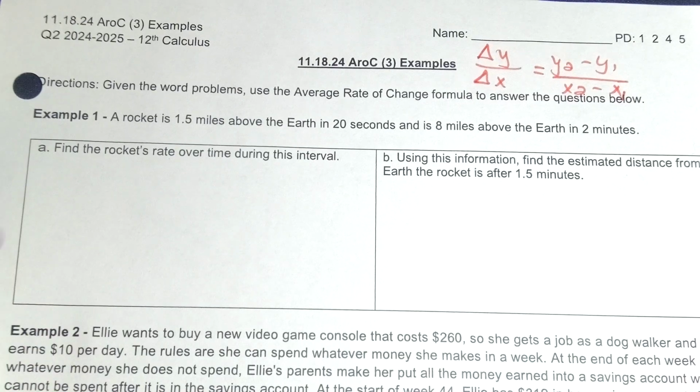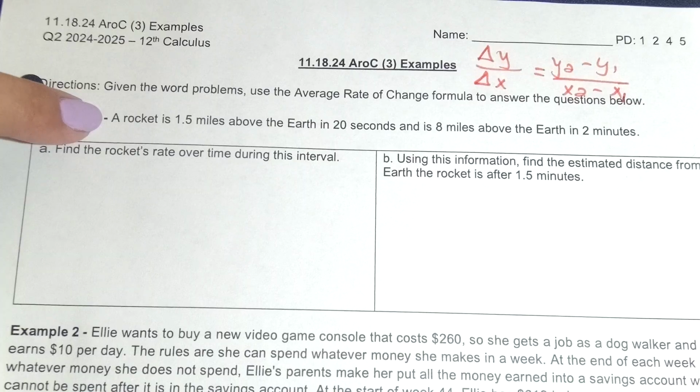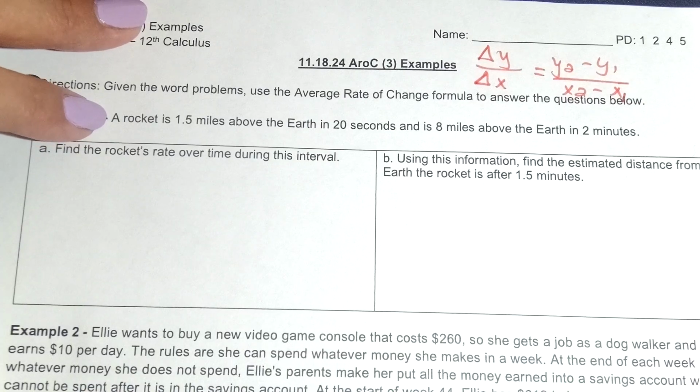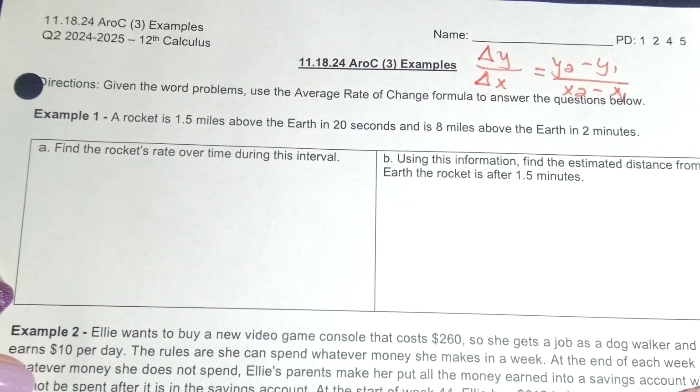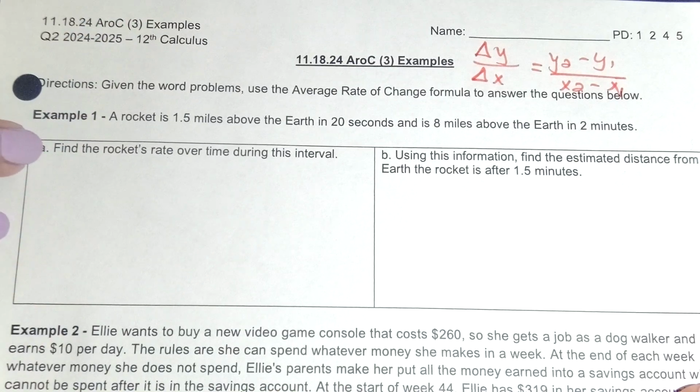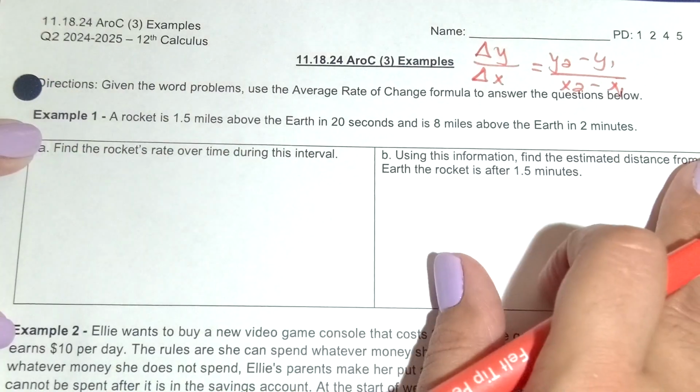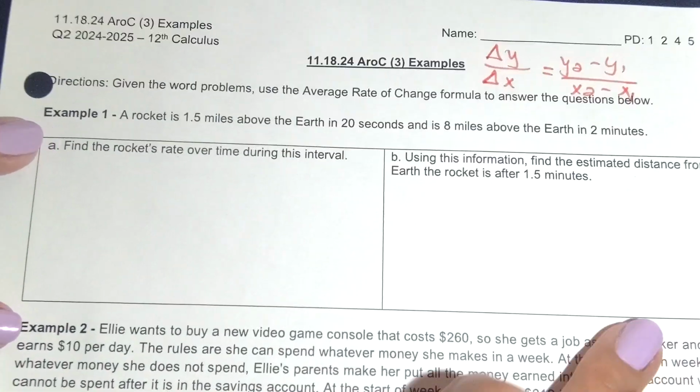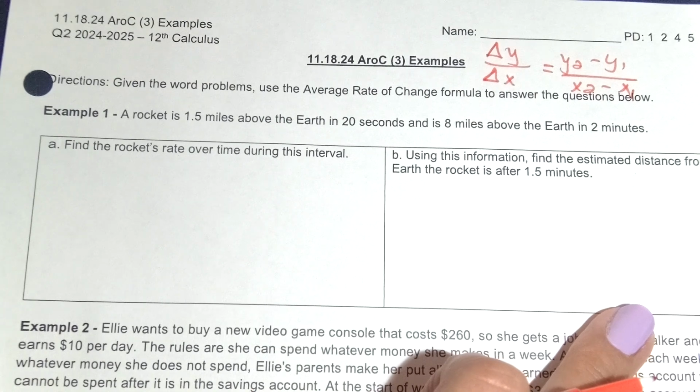Okay, example 1 says a rocket is 1.5 miles above the Earth in 20 seconds and 8 miles above the Earth in 2 minutes. Find the rocket's rate over time. Now, this is going to be different because these problems will not give you a table. It won't give you a graph. You need to determine what the units are for x and what the units are for y.